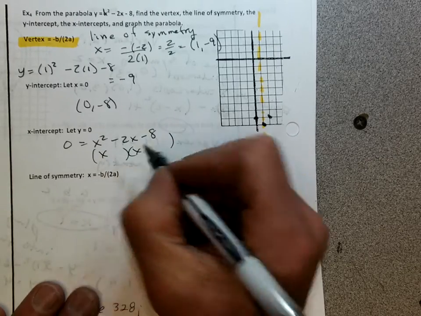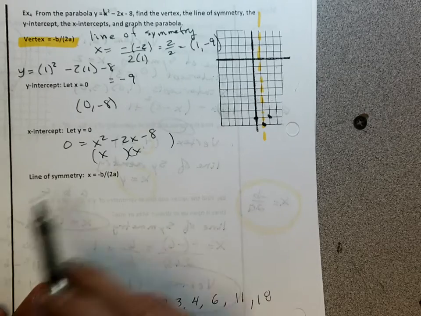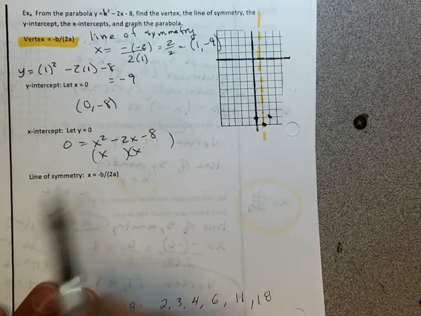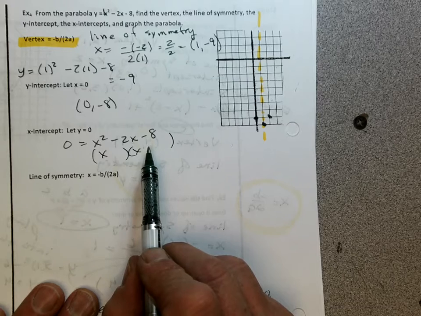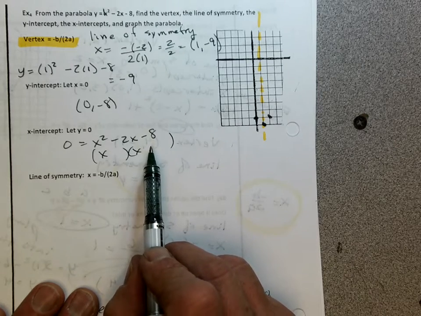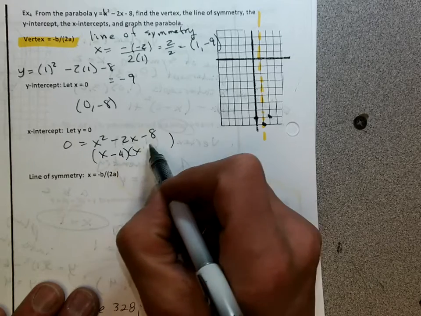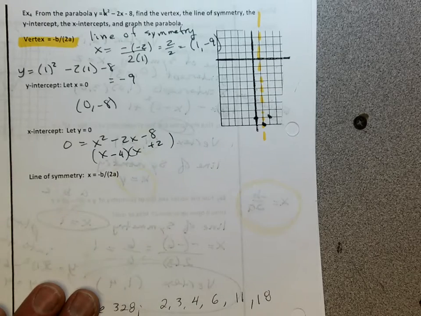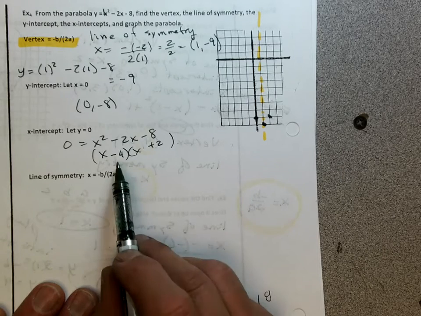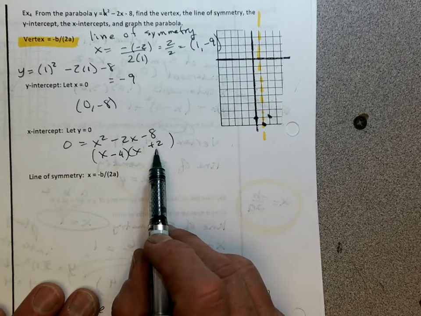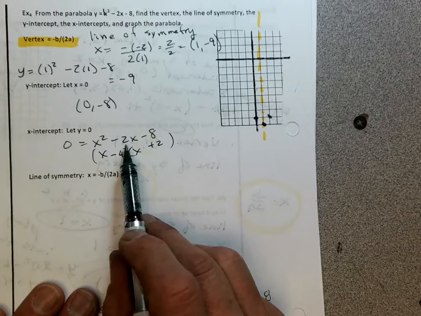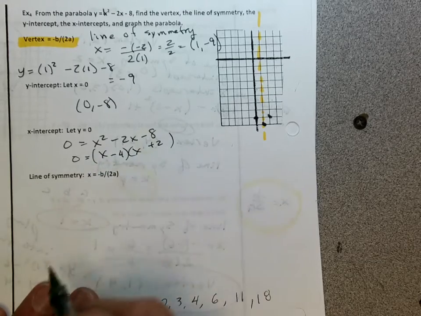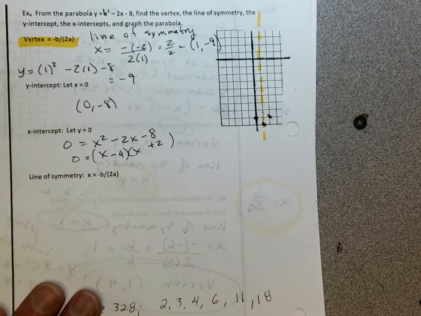X and x, right? Because x times x makes x squared. What times what makes 8? How about a negative 4 and a positive 2? Do you remember factoring back in algebra? Why did I use negative 4 and positive 2? I have to make it negative 2x, right? But since it equals 0, I'm not done. We're still solving, right?